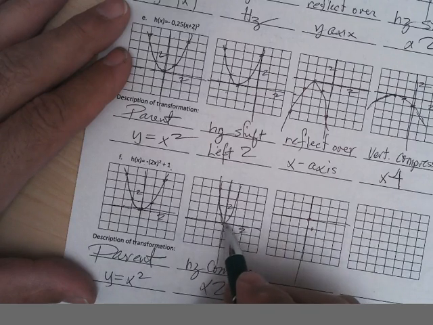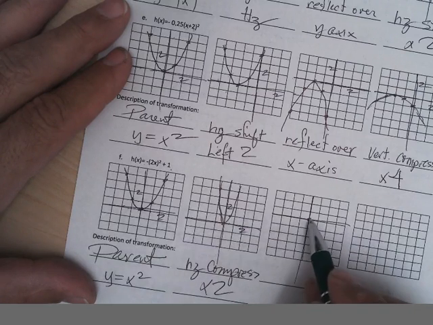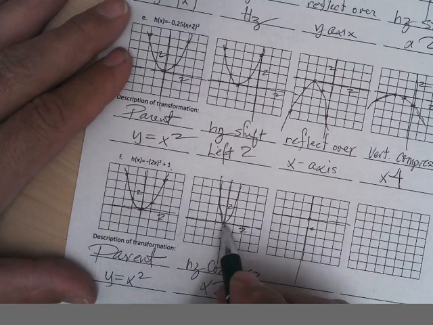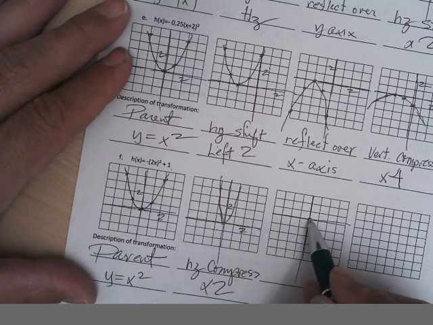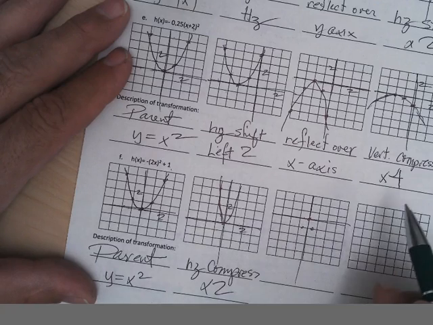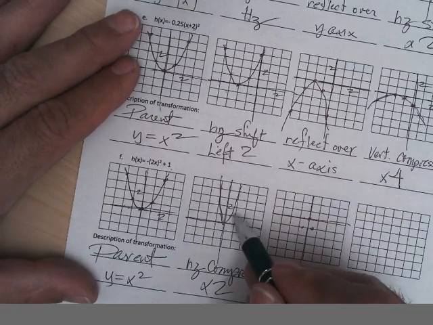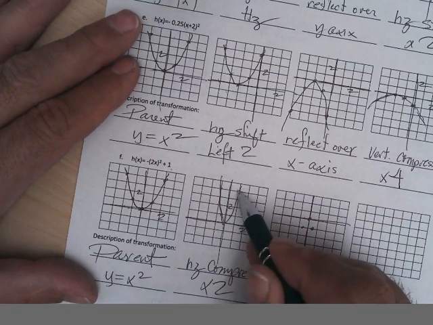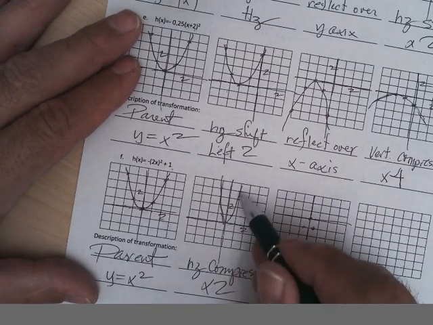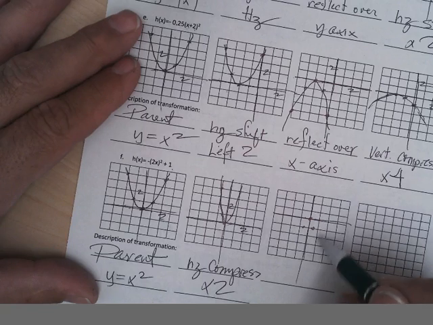It was over a half, up 1, so it goes over a half, down 1. This is minus a half, 1, so it goes minus a half, minus 1. Was 2, 4, or 1, 4, so it's 1, minus 4.